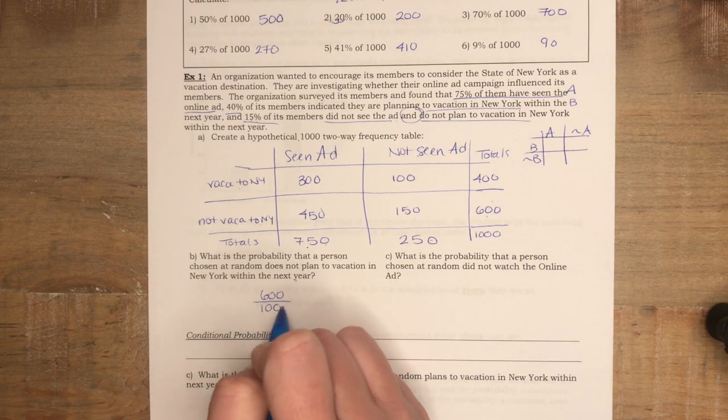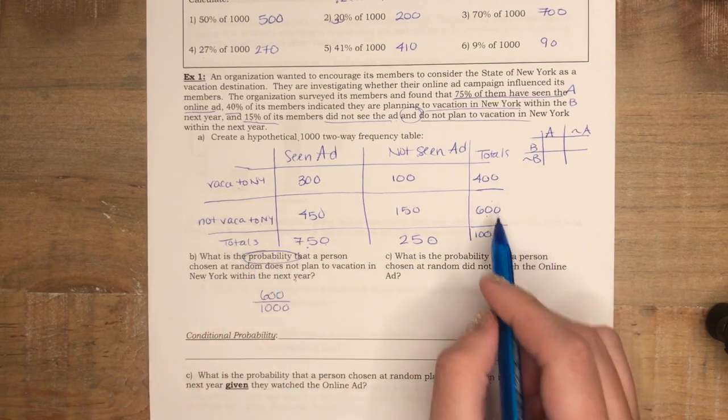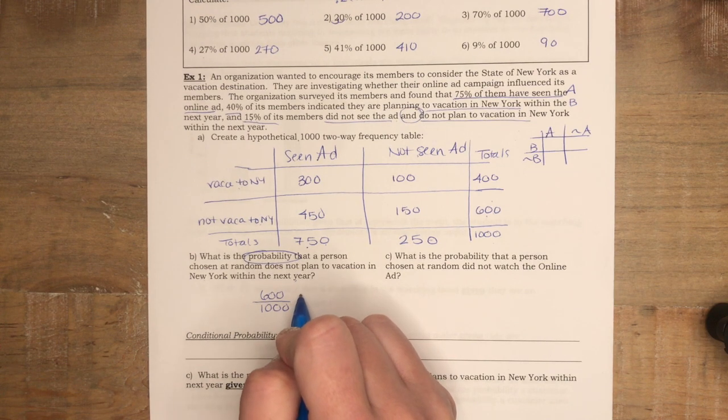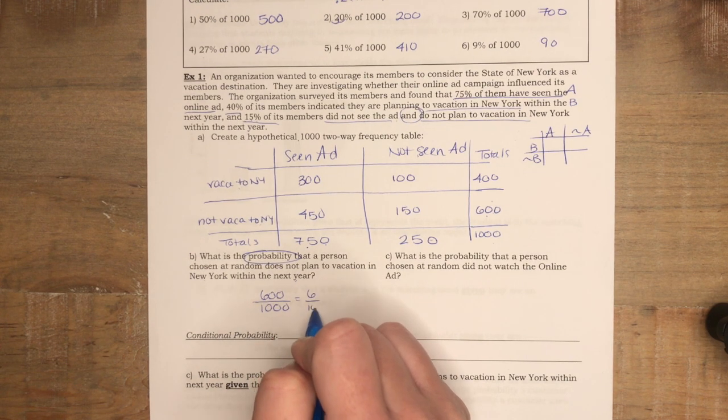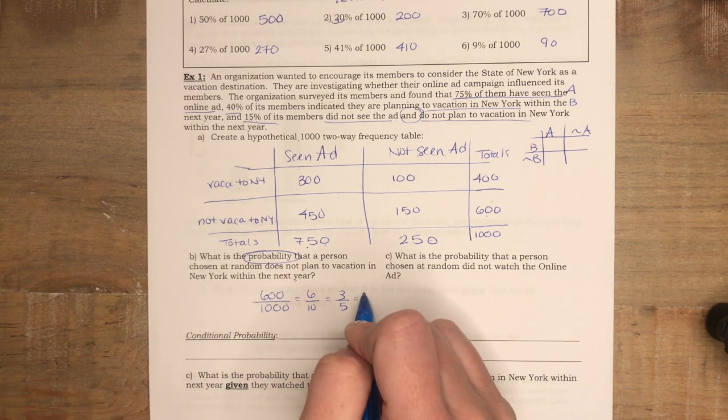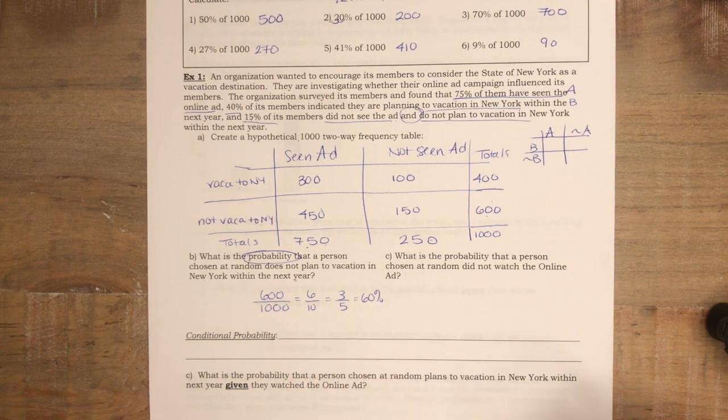Just remember, when it says probability, it should be a fraction out of something or a percent. So you could write 600 over 1,000. You could write 6 over 10. You could write 3 over 5. Or you could just write 60%. Any of those is fine.